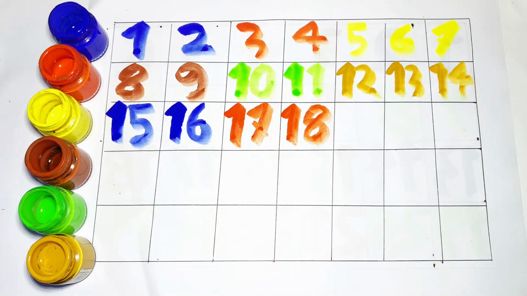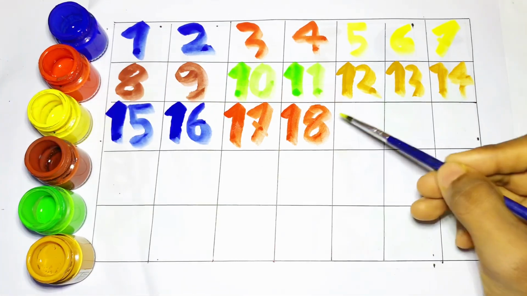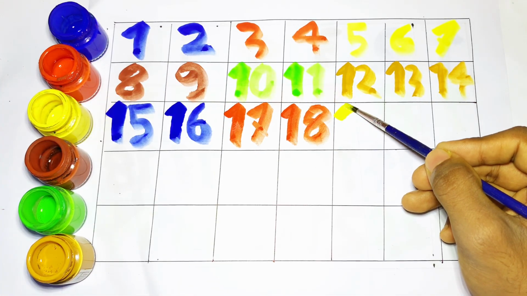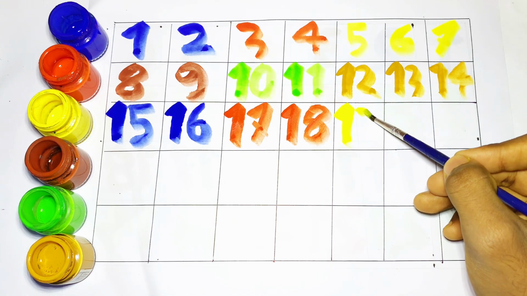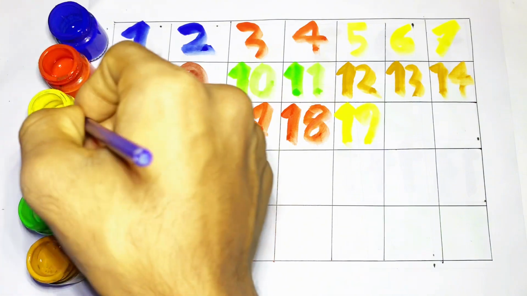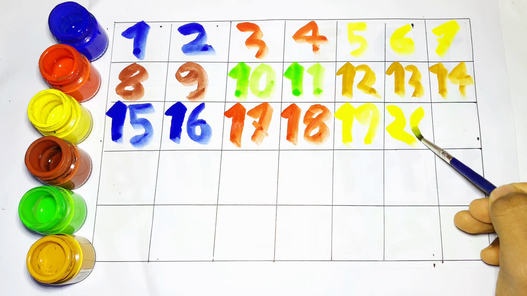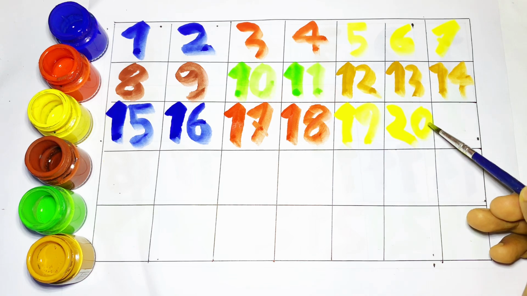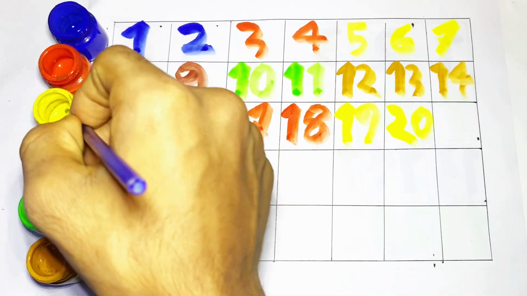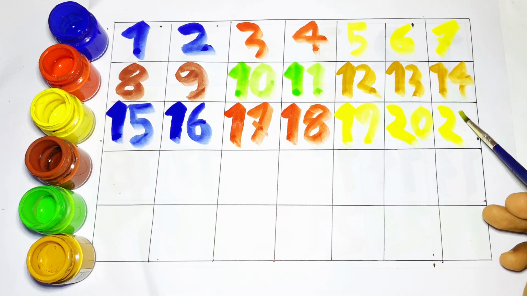Kids, next 19. The number 19, and use yellow color. Yellow color. The number 19. Kids, again use yellow color and draw 20. The number 20. Kids, again use yellow color and draw 21. The number 21.